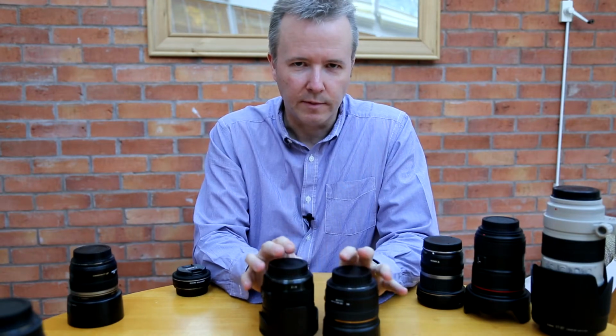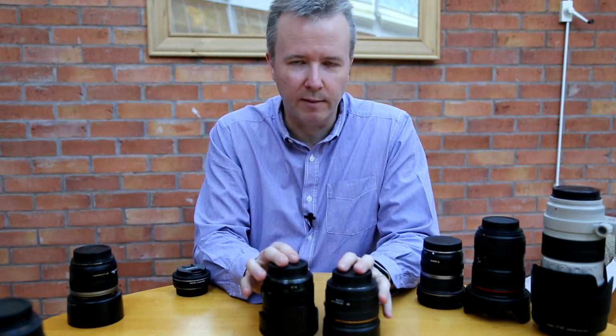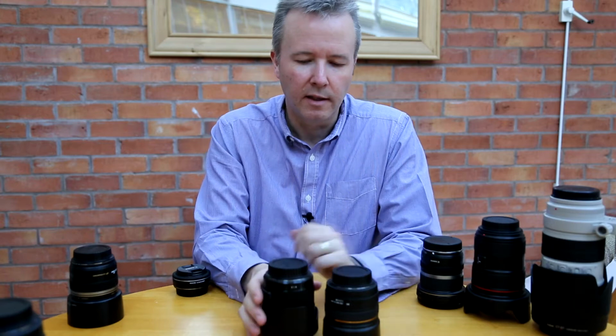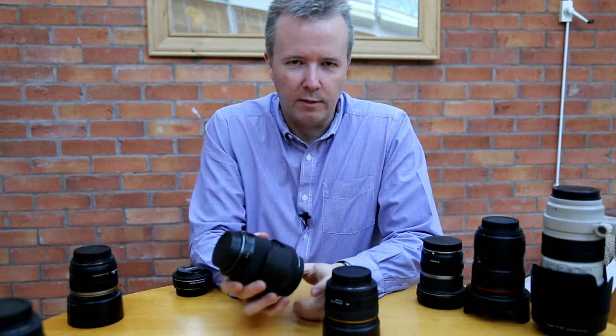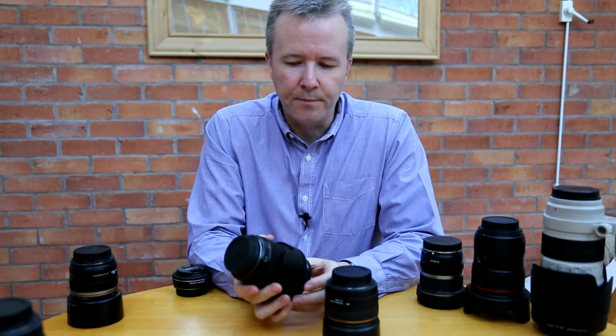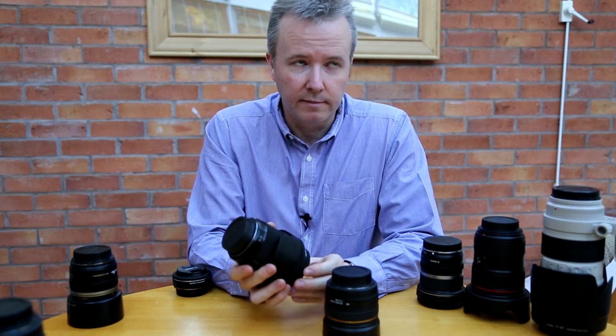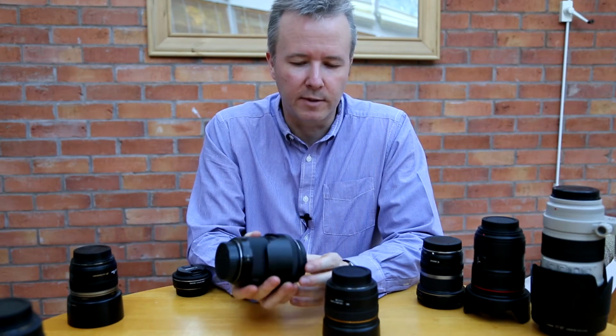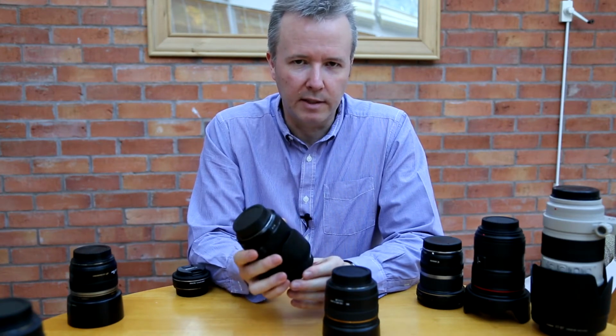Now, unless you're spending a four-figure sum on your lens, it's probably not going to go lower than f1.4. That's quite a good lens in terms of light gathering ability.